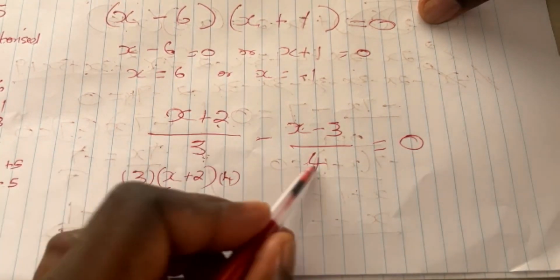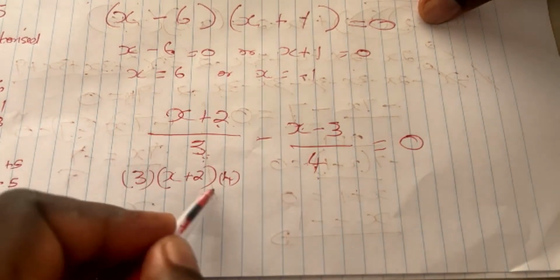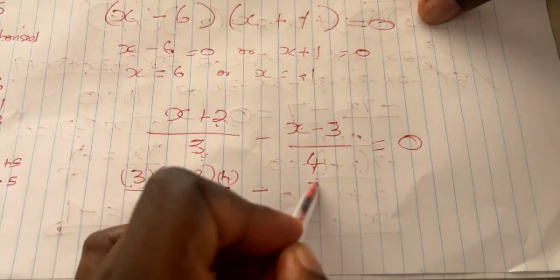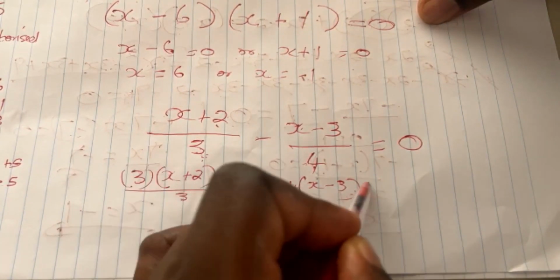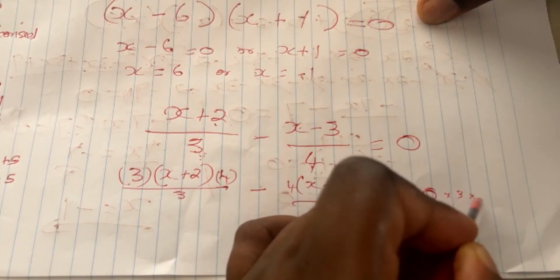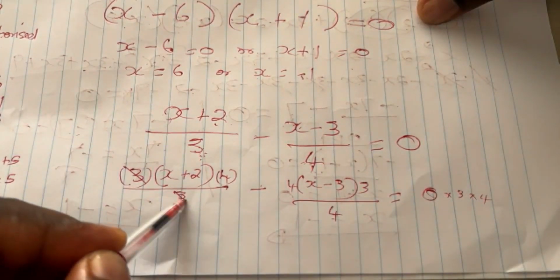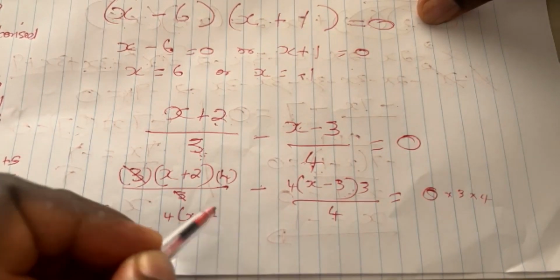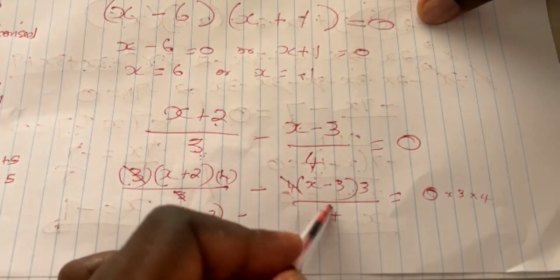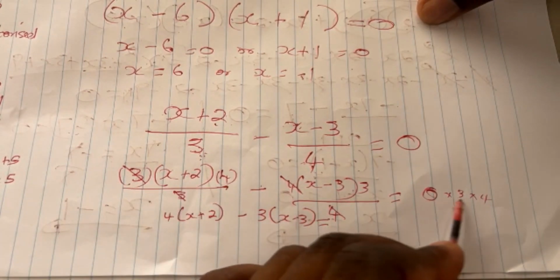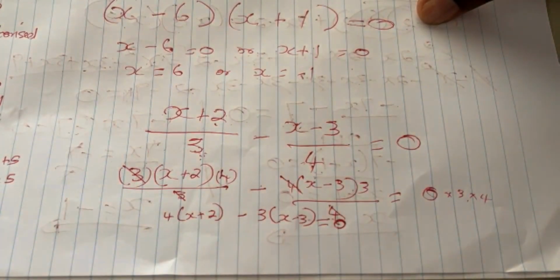You see, I remove what? Even if I don't, okay, I'll put 3 like this one, minus, and then I will have into brackets 4 and 3 divided by, then it's equal to 0 multiplied by 3 multiplied by 4. Then this one divided by this one, then we will remain with 4 into brackets x plus 2 minus this one divided by this one will remain with 3 in the brackets x minus 3. Then it's equal to everything multiplied by 0 is 0. So I don't have space. I'll make sure I scrutinize everything here.